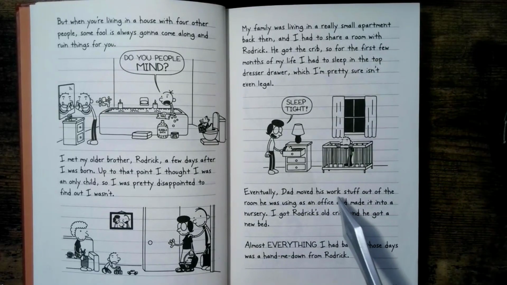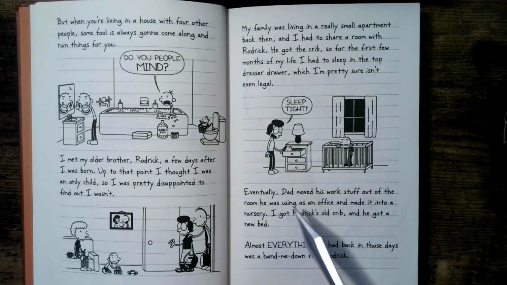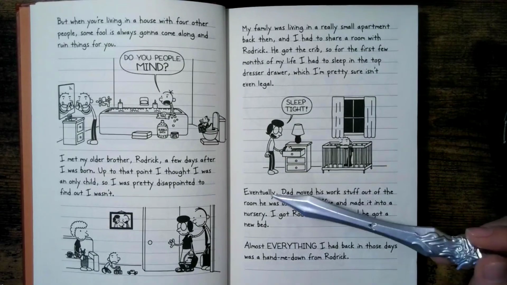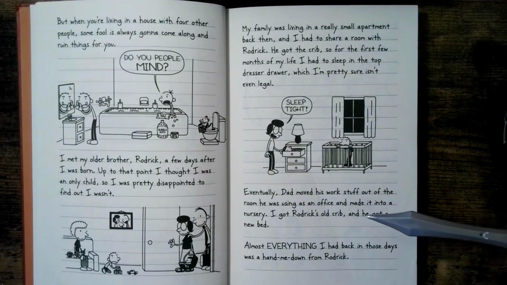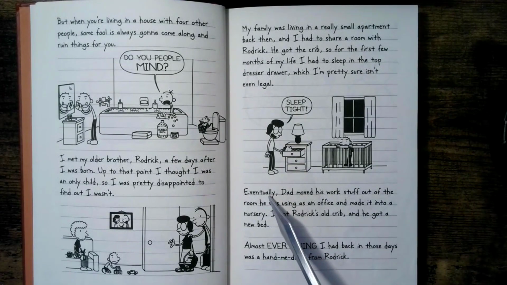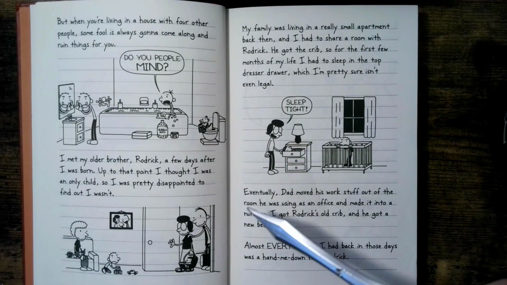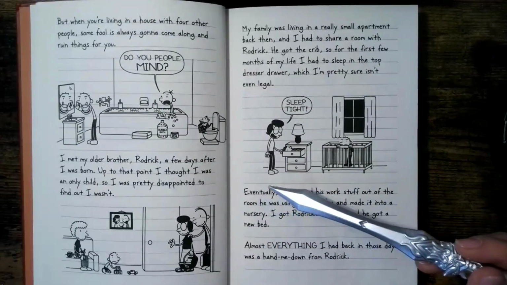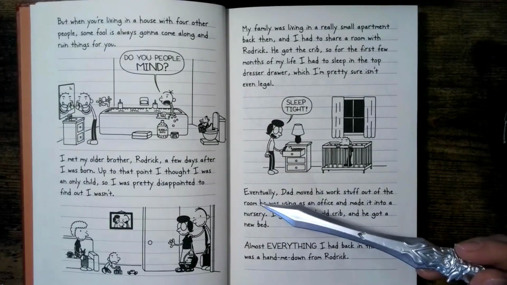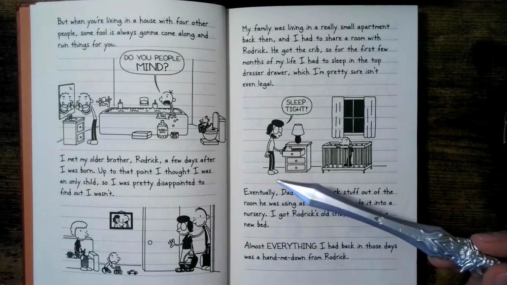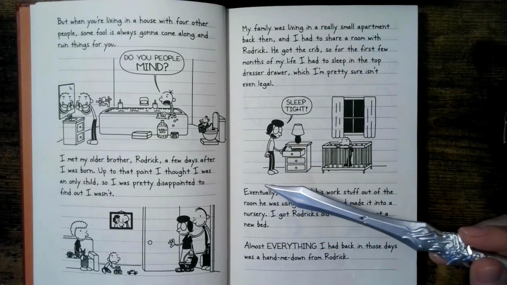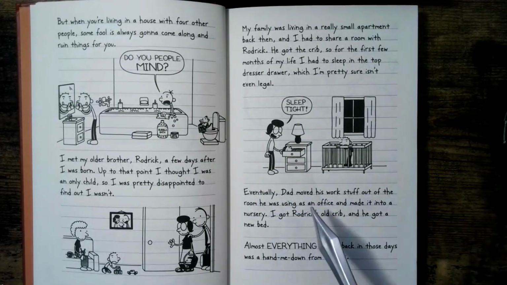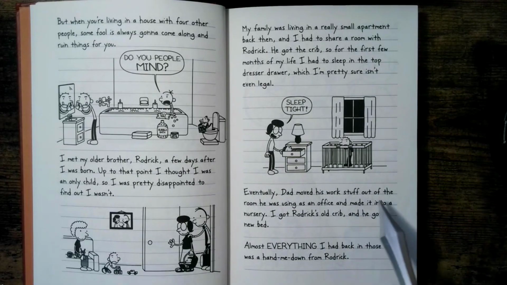Eventually, Dad moved his work stuff out of the room he was using as an office and made it into a nursery. So here we have, again, let's decide if it's complex or simple, and it's complex. So our first word ends in ly. It's kind of like the introductory word eventually. And ly we love, love, love, because it's our adverb, so we don't really need to worry about any charts here. Adverbs don't change.